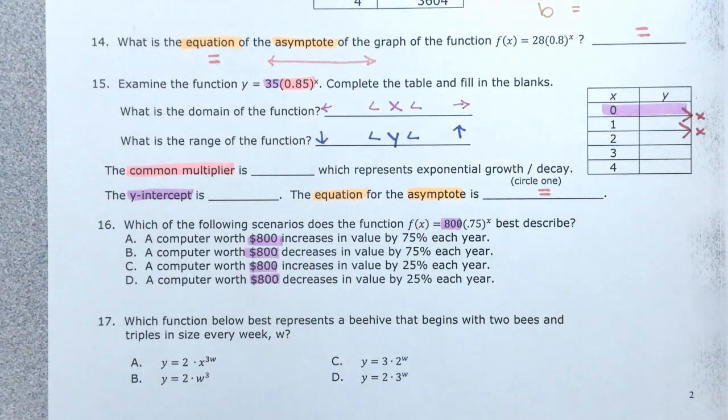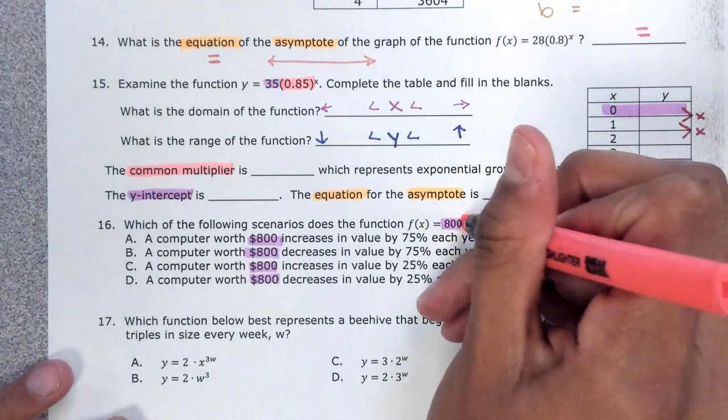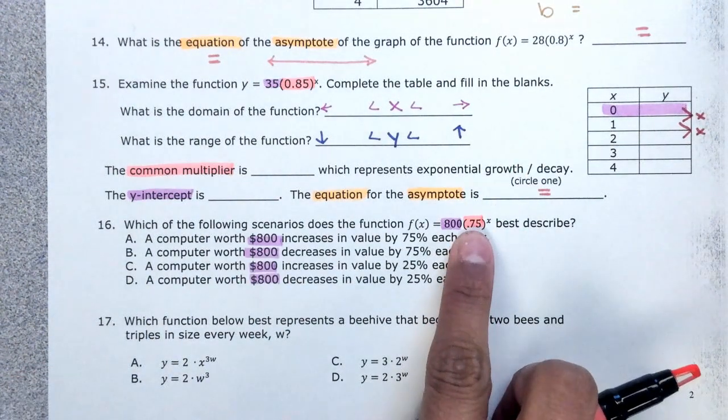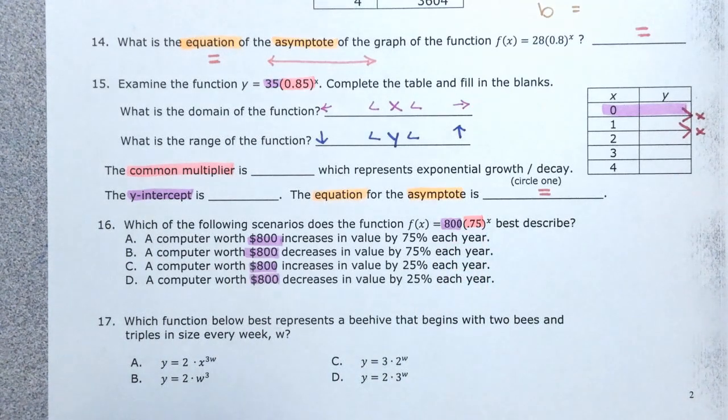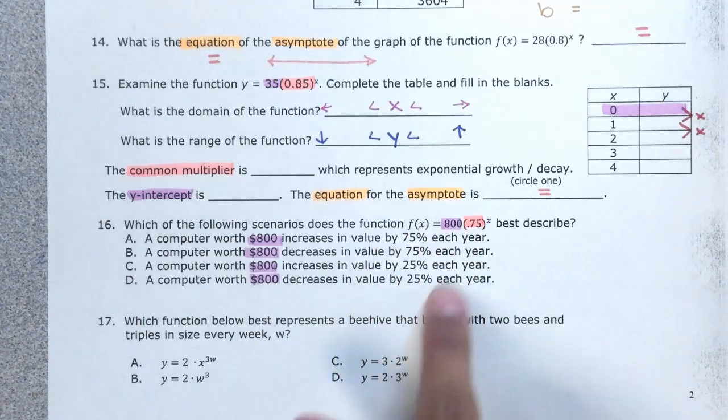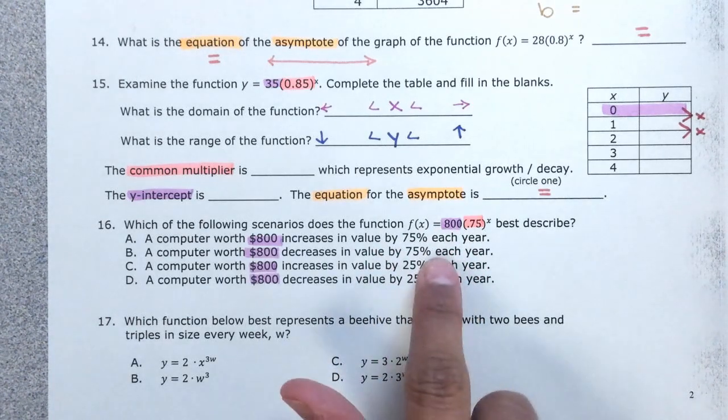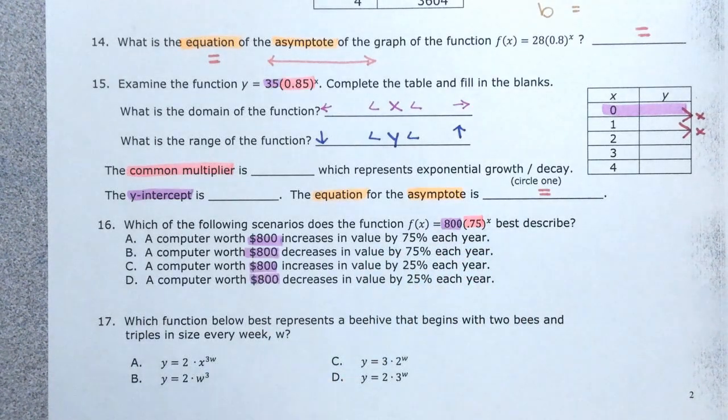How do I determine that? I determine that from the number inside of my parentheses. Is 0.75 increasing or is that decreasing? We talked about that on number 10. And then you have to determine by what percent. Remember, you always have 100% and then you either add or you take away.